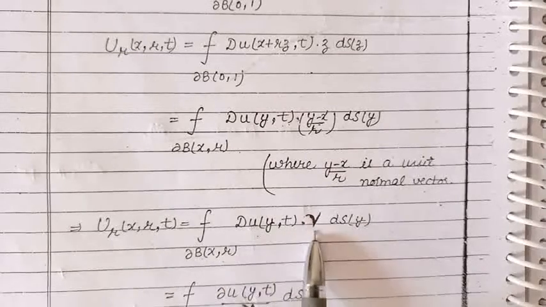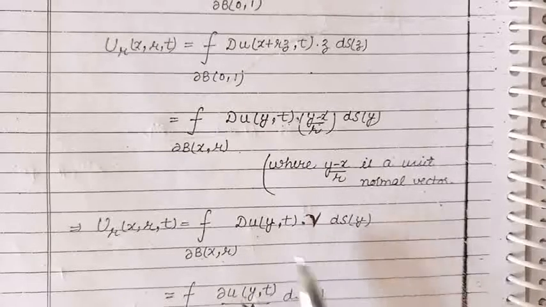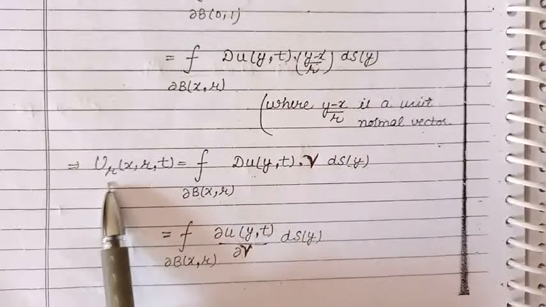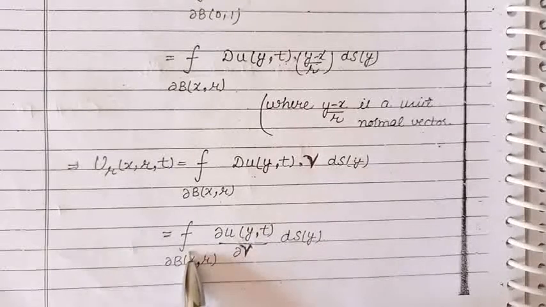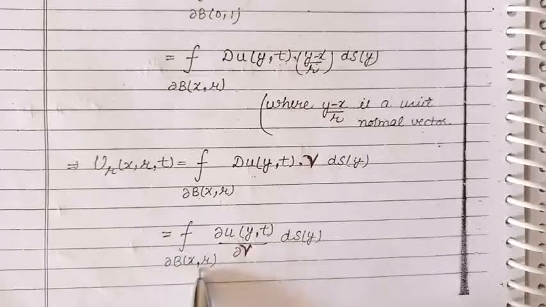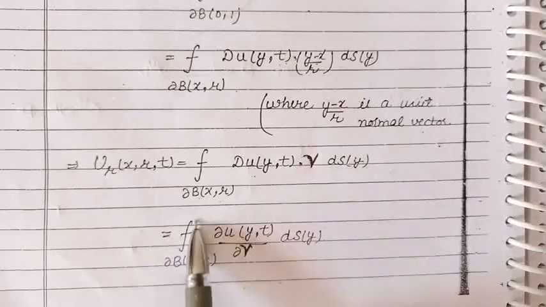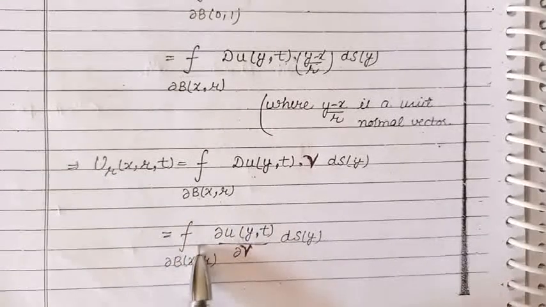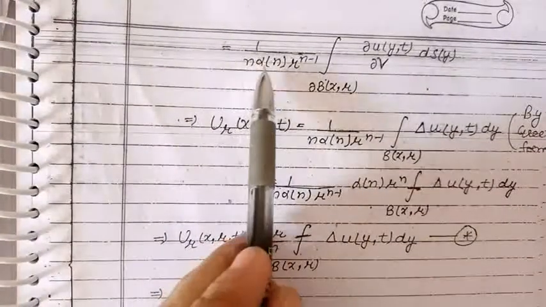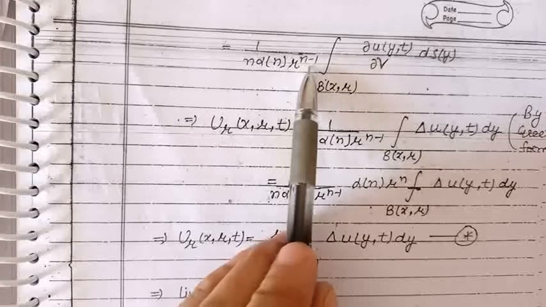Now Du dot nu is the directional derivative of u. By definition, it is given by ∂u/∂nu. So the partial derivative of U with respect to r is equal to the average value of ∂u/∂nu over the sphere with center x, radius r. Now let us convert this average integral into the simple integral by dividing by the surface area of the sphere. Now the surface area of the sphere is given by n alpha n times radius raised to the power n minus 1.